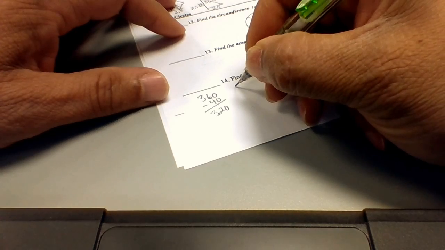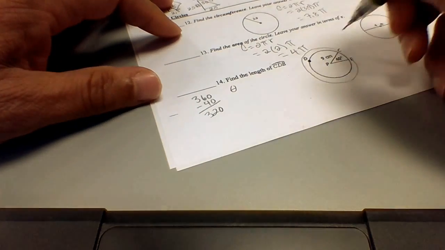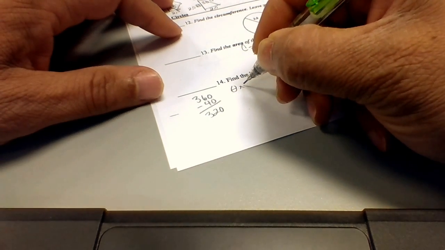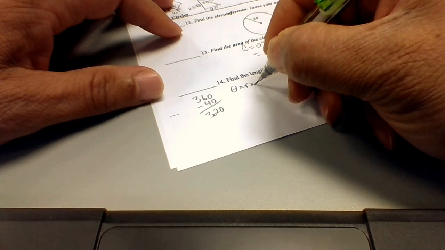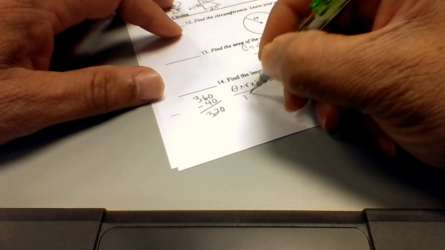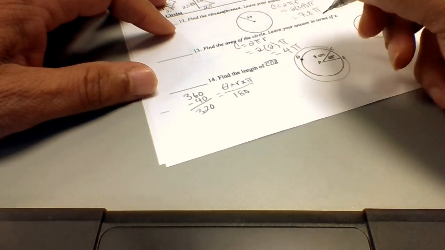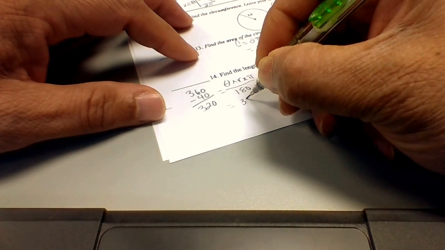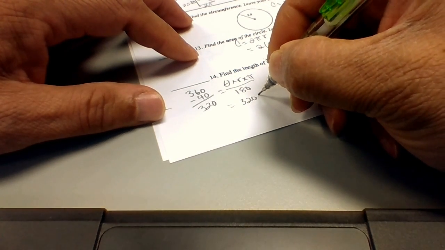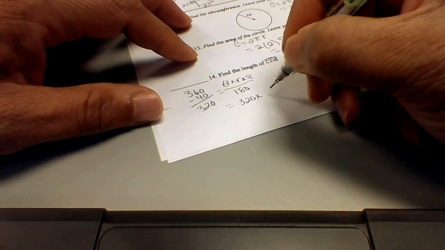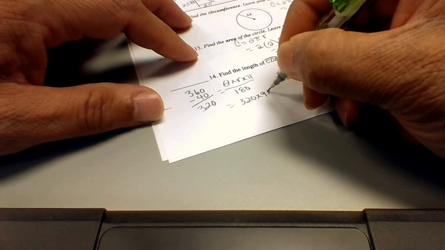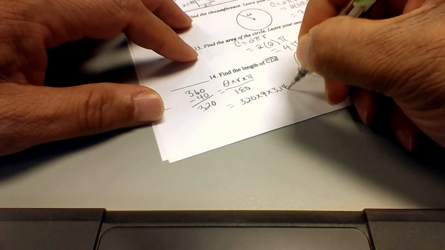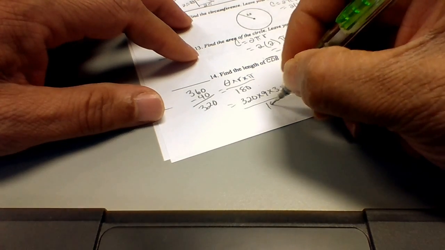So the formula is theta times my radius times pi all over 180. So in this problem, theta is going to be 320 times my radius, which is 9, times pi, which is 3.14, all divided by 180.